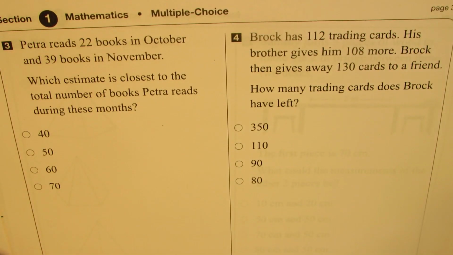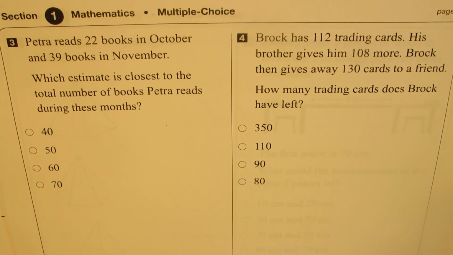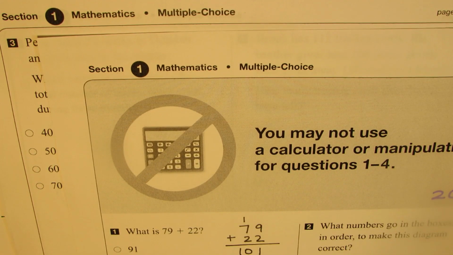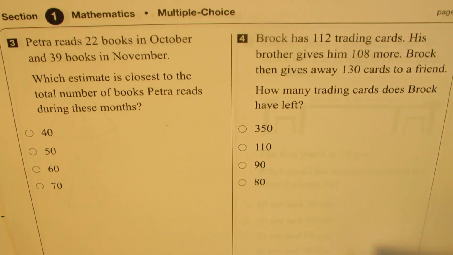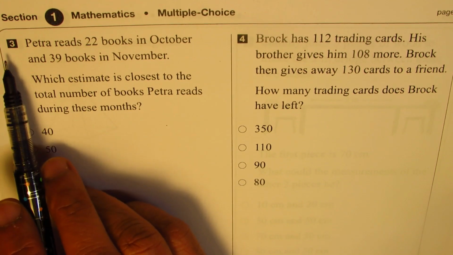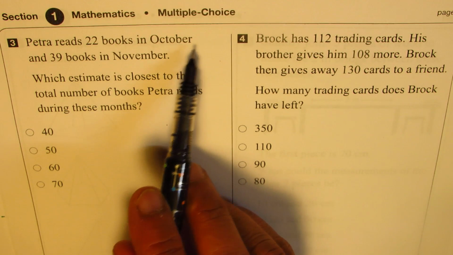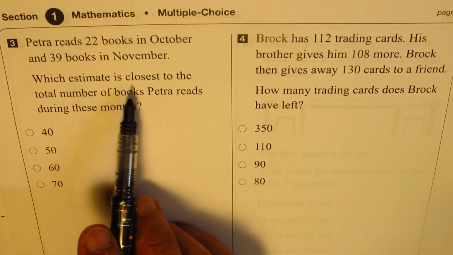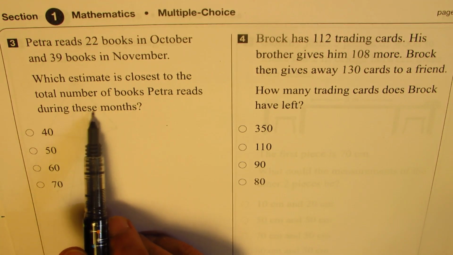Let's move on and take the third question. Now these questions are without calculator, correct? So I hope you must have noticed this. Right on the top, it was without calculator. So you have to do these first 4 questions without calculator. Question 3 here is, Petra reads 22 books in October, 39 books in November. Which estimate is closest to the total number of books Petra reads during these months?